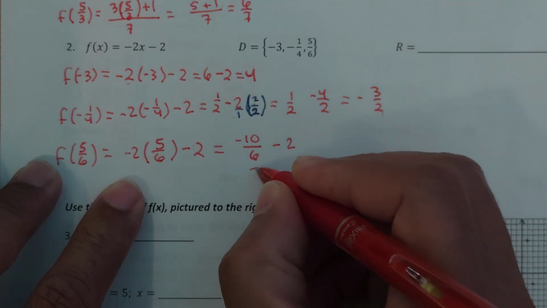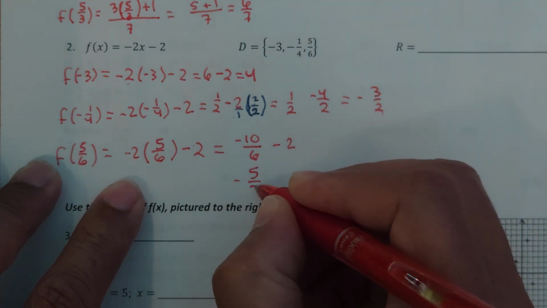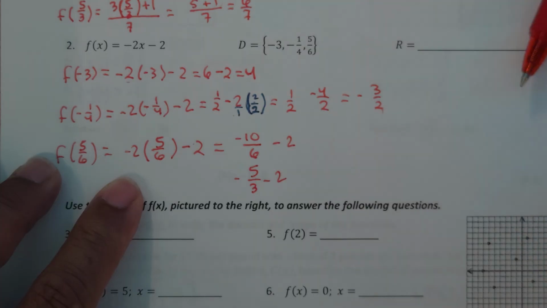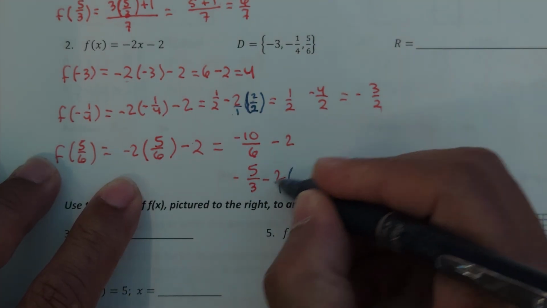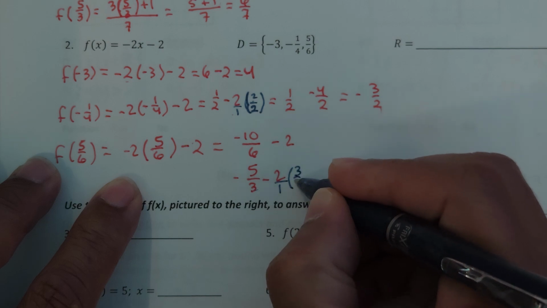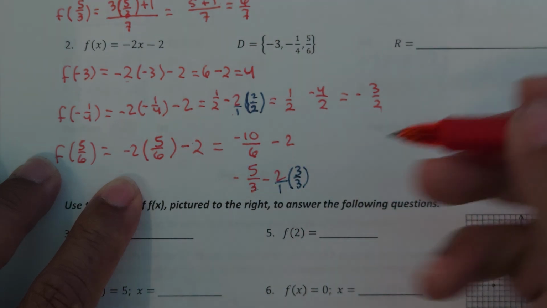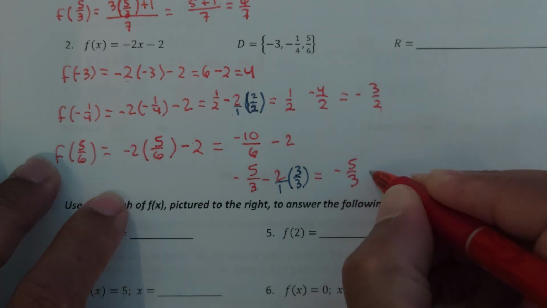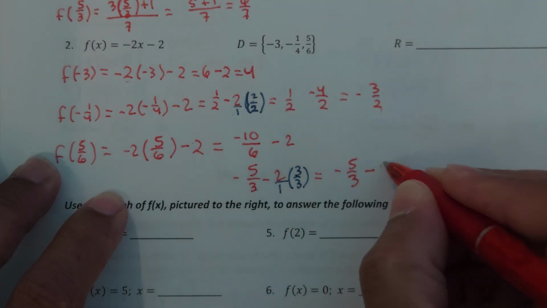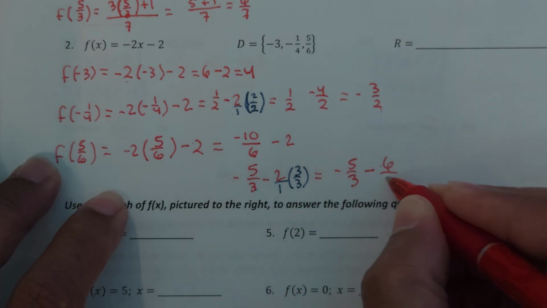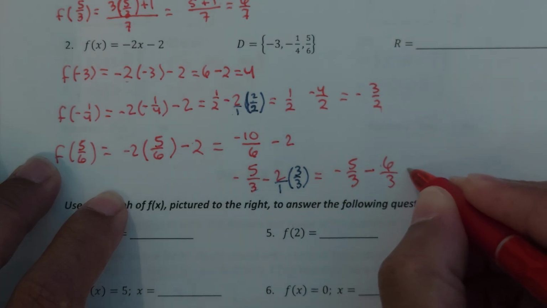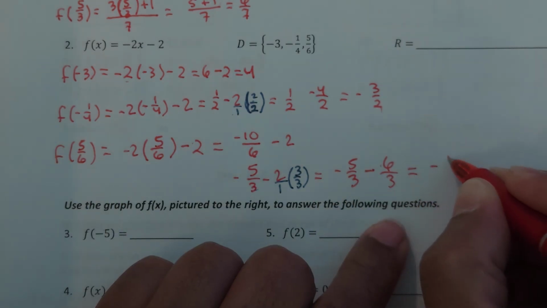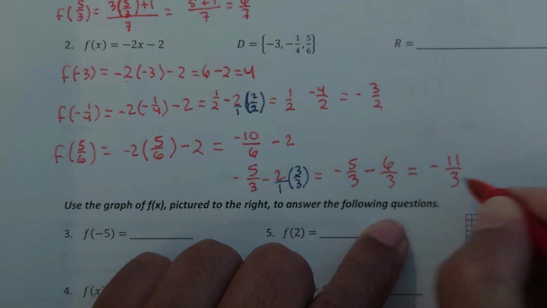So this becomes -5 over 3 minus 2. Now again, this 2 is implied to have a 1 under it, so let's multiply by 3 over 3. So this stays as negative 5 over 3 minus 6 over 3, so we have the same denominator. This is negative 11 over 3.